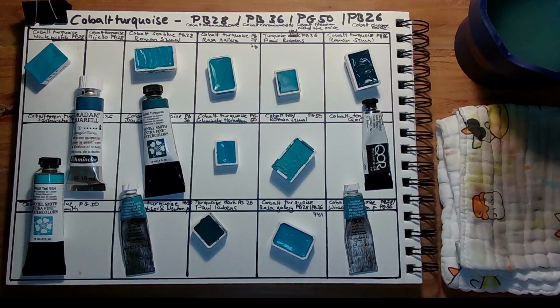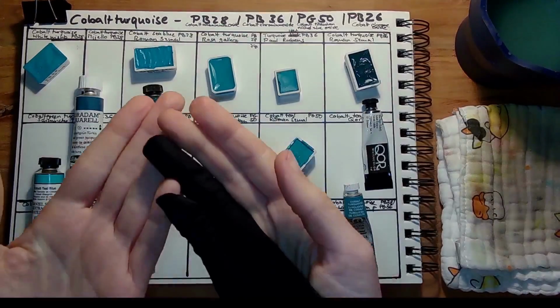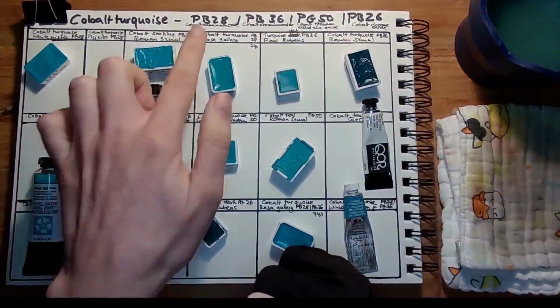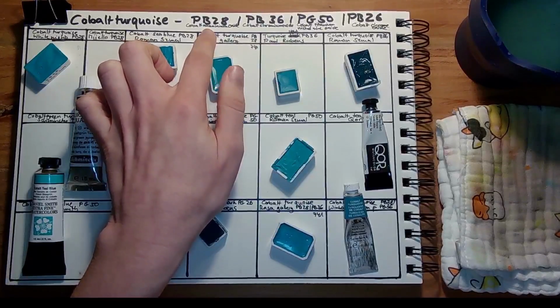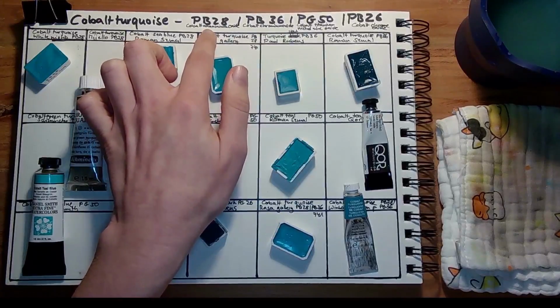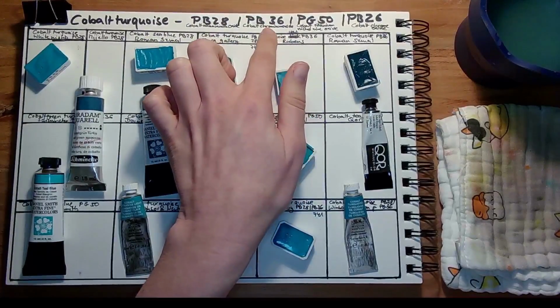So, welcome to today's video about cobalt turquoises. And as you see, this will contain a lot more swatching than the prior videos because I have a lot of cobalt turquoises. It's one of my favorite colors, so yeah, you can easily spot that.